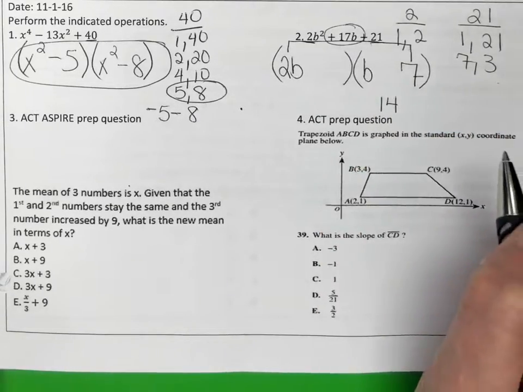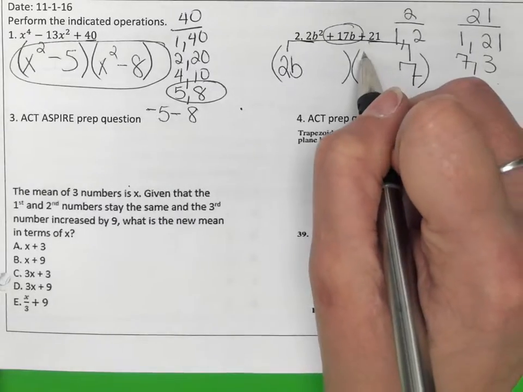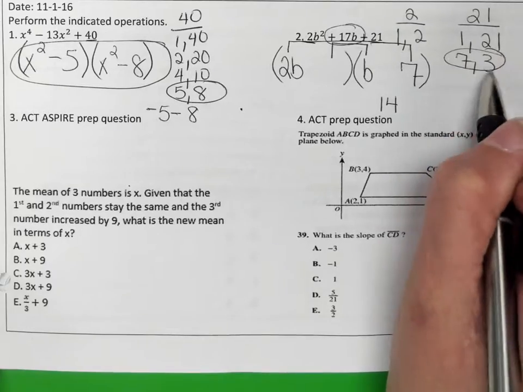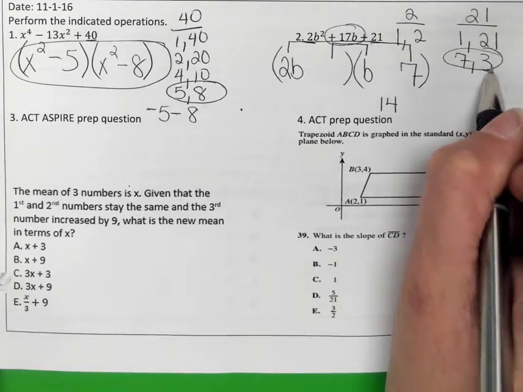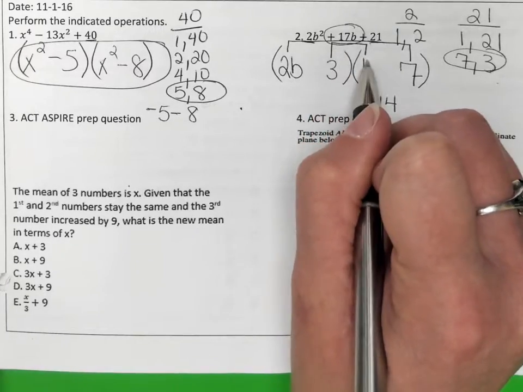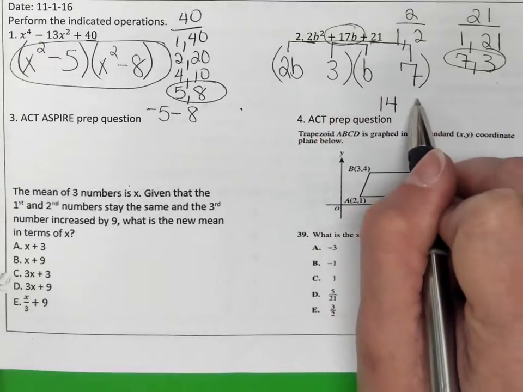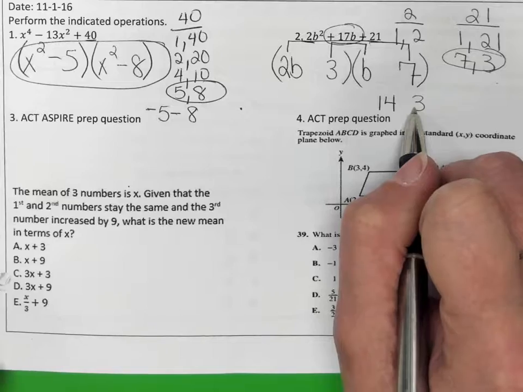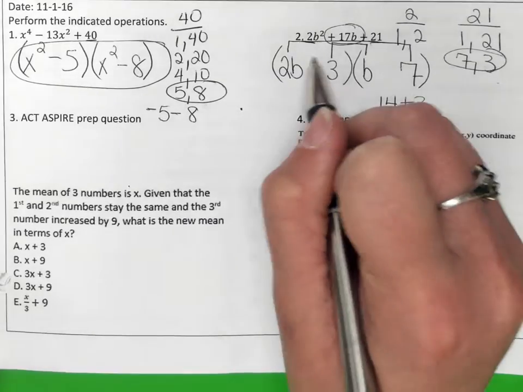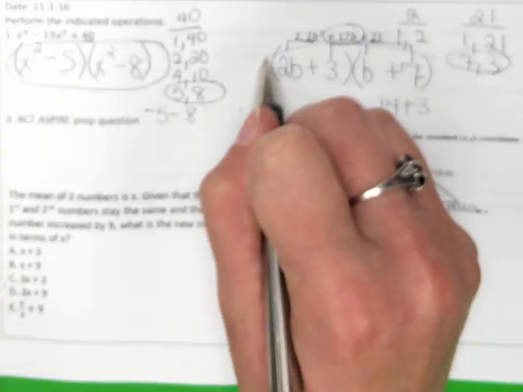Alright, what's 2 times 7? 14. Alright, then we got to do our inner. This is 1 times something. So what's the other number with 7? 3. What's 1 times 3? 3. How does 3 and 14 give me 17? You add them, so they're both going to be positive. That's it.